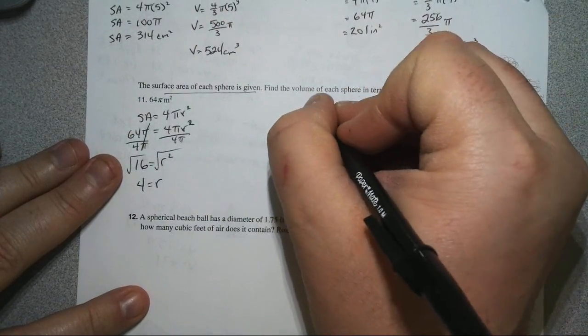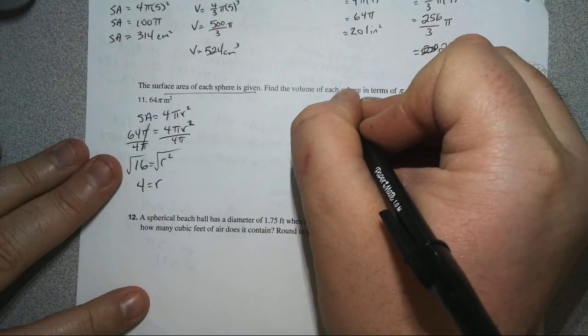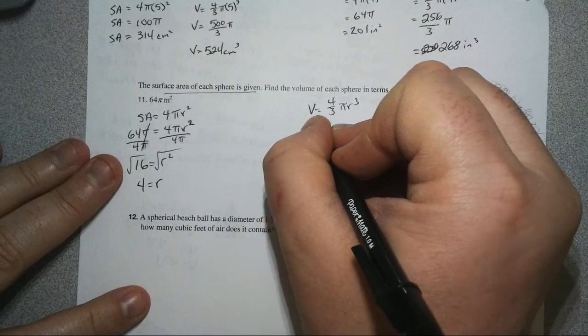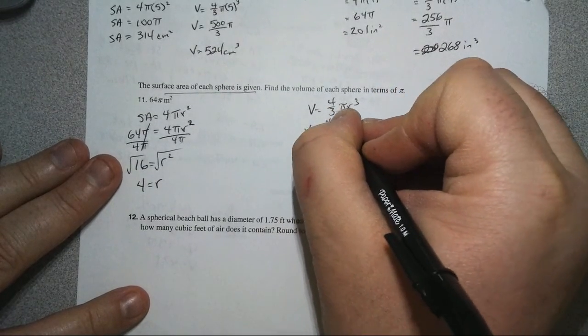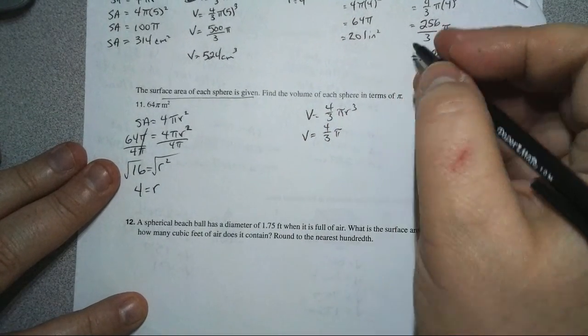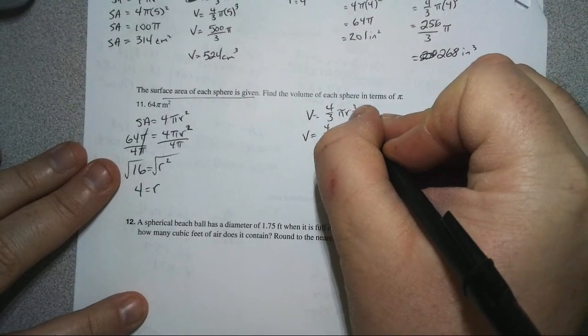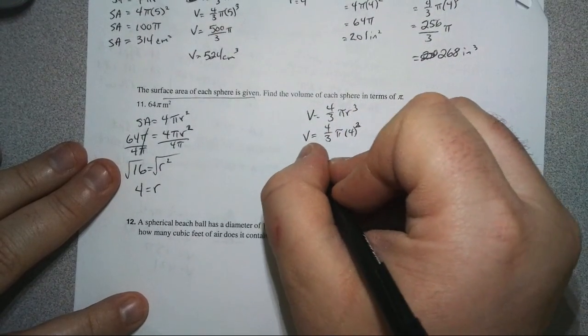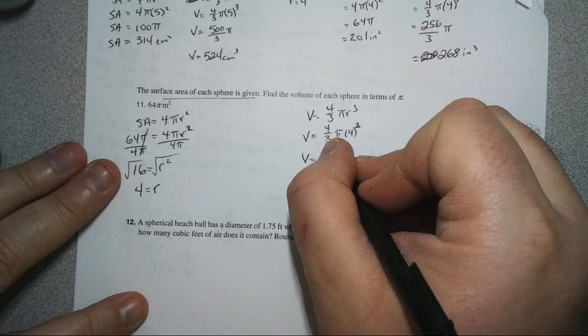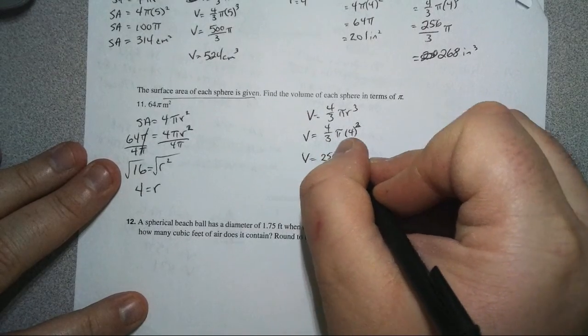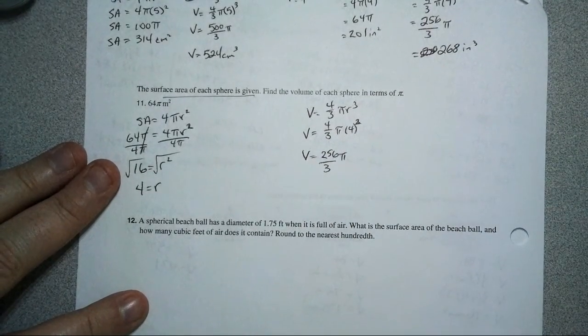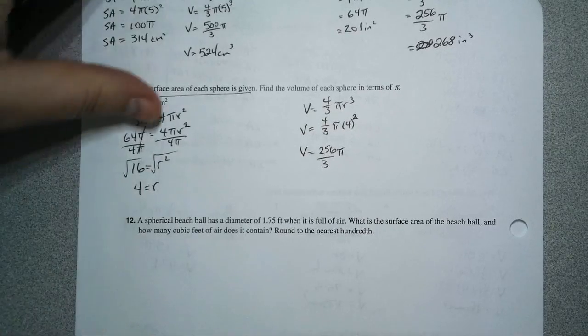So if we come over here and do the volume, it's 4/3 pi r cubed. We're then going to plug 4 in, which, hey, we just did that up here, if you remember. Okay, but we'll do it again. So volume, type it in, should be 256/3 times pi. And there's your exact answer in terms of pi.